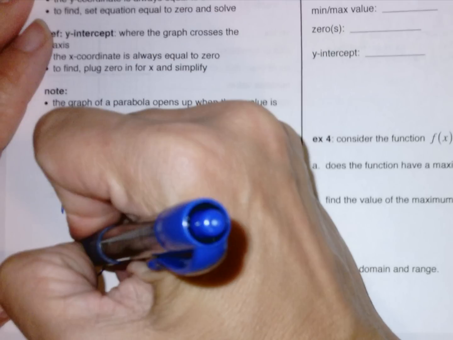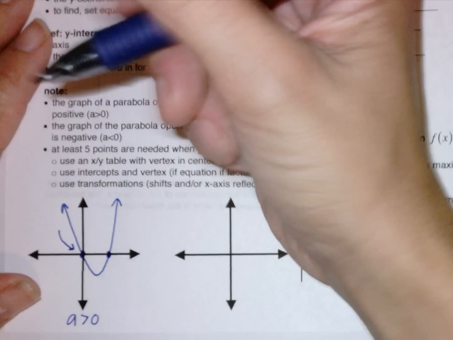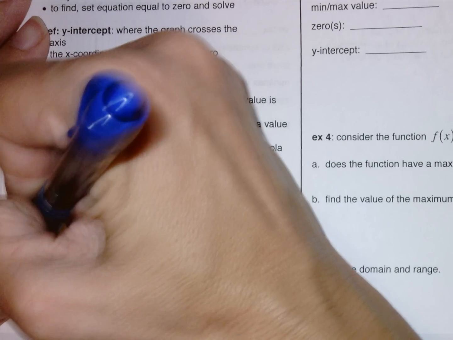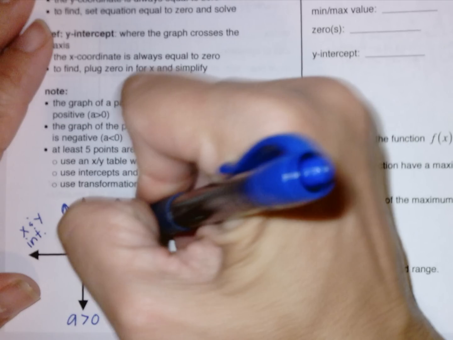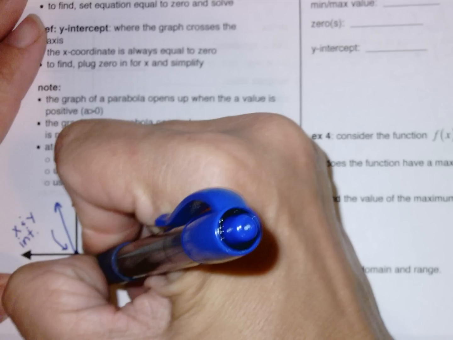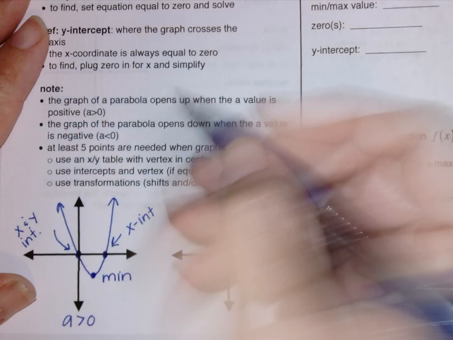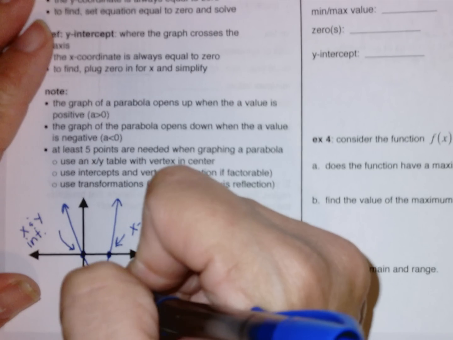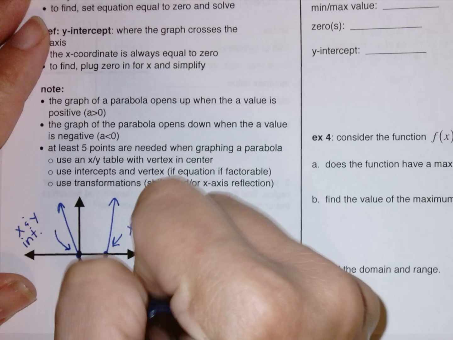These are the zeros or the x-intercept, but notice just the way that I had drawn it, that just happens to be an x and y-intercept because it goes through the origin. This right here is going to be a minimum, and we're going to find that minimum using the y value of the vertex.